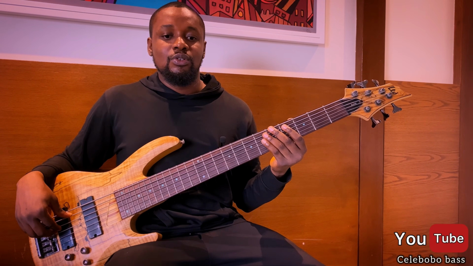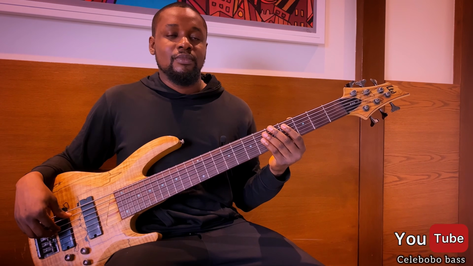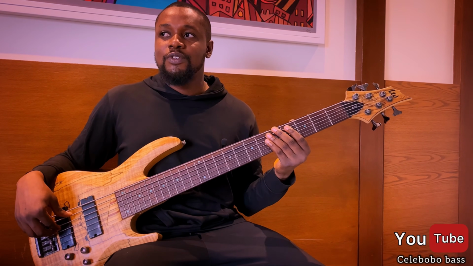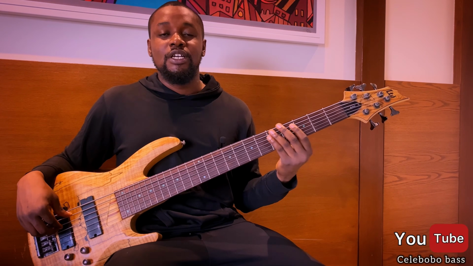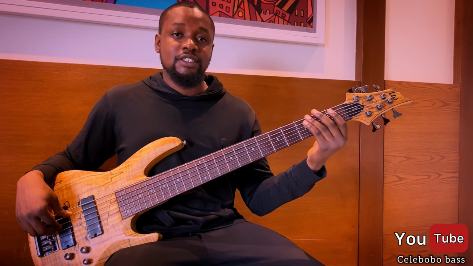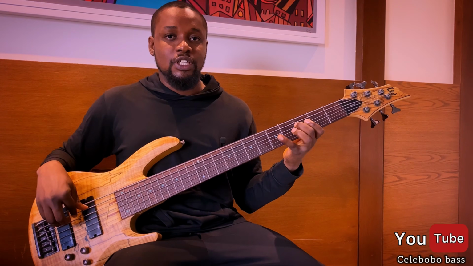But apart from that, in creating your own licks, first of all you should understand that bass licks come from different scales. It can come from the major scale.